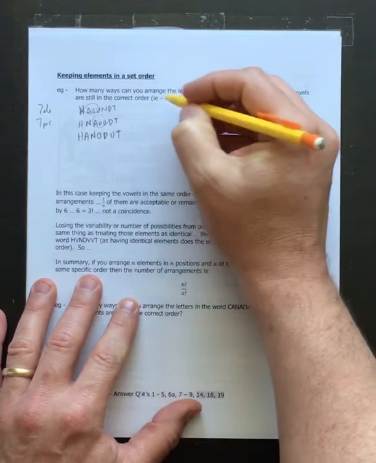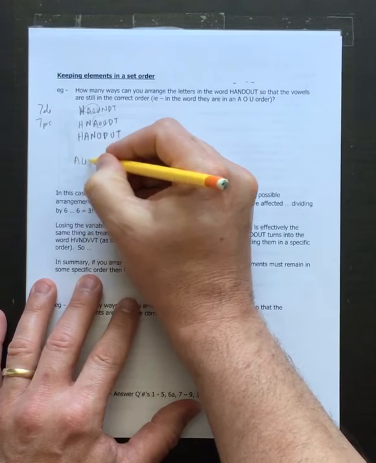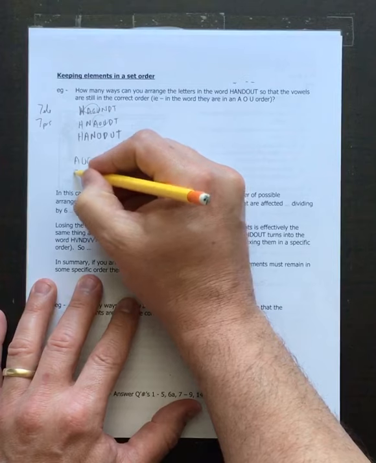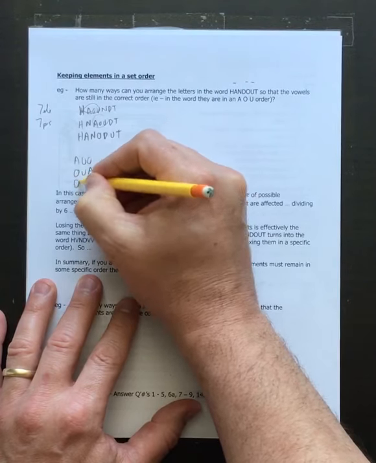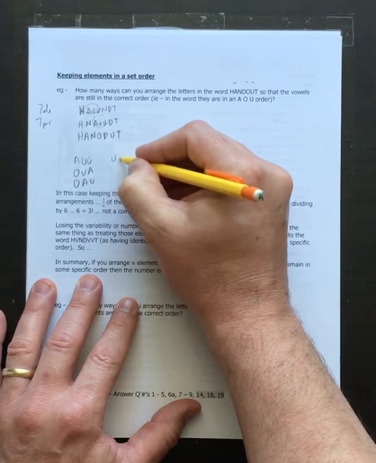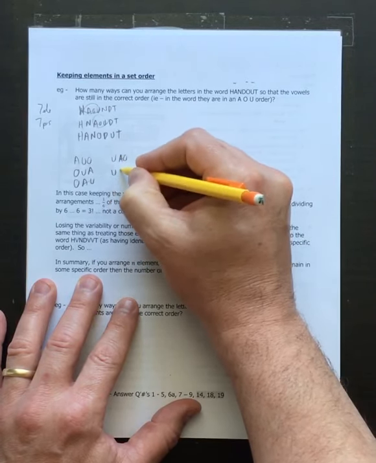What you can't have is an A, U, O. You can't have an O, U, A. You can't have an O, A, U. You can't have a U, A, O. And you can't have a U, O, A.